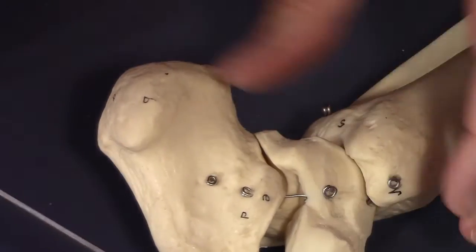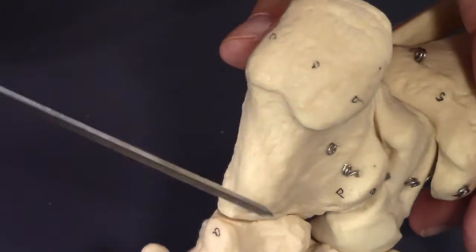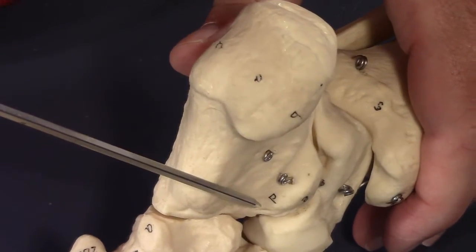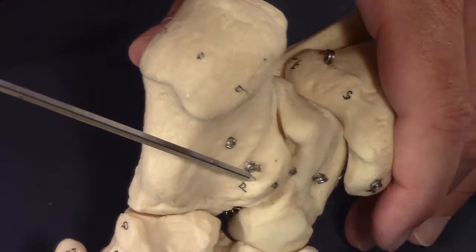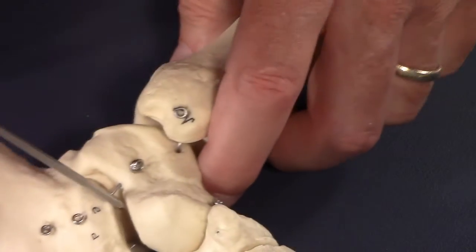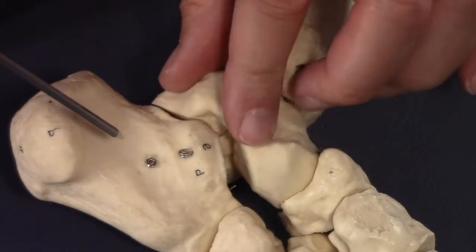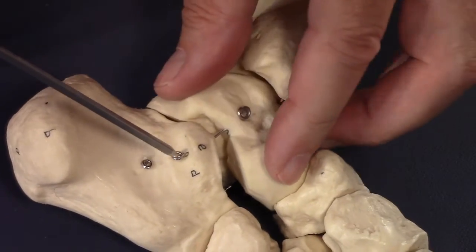Kind of hard to get the depth of it here. There we go. There you can see how it sticks out. Part of the calcaneus. And it supports, who does it support? Who's this? It's the navicular.